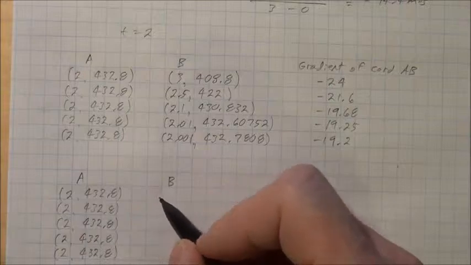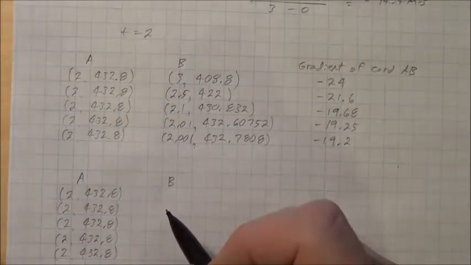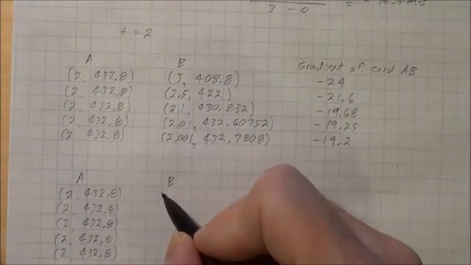Next, I'm going to start from the left and move up towards 2.